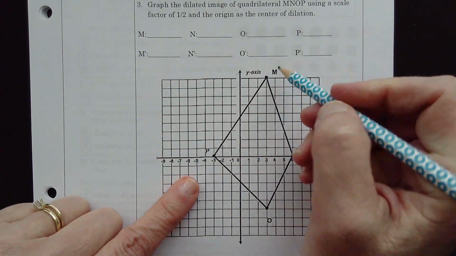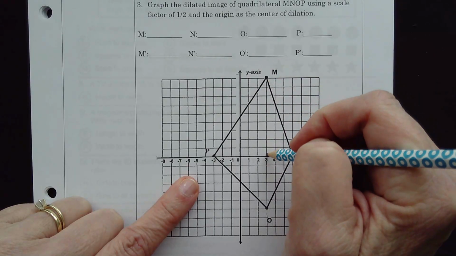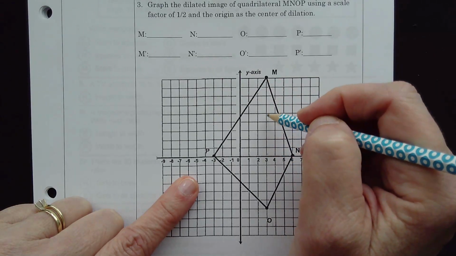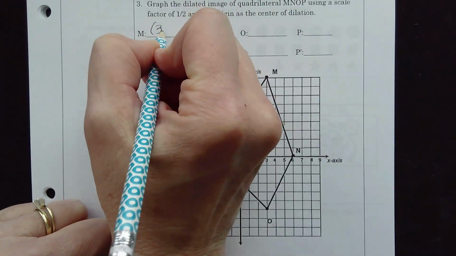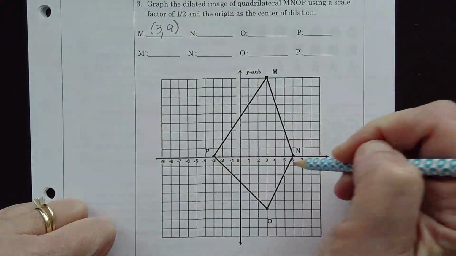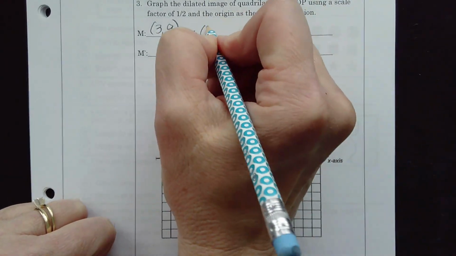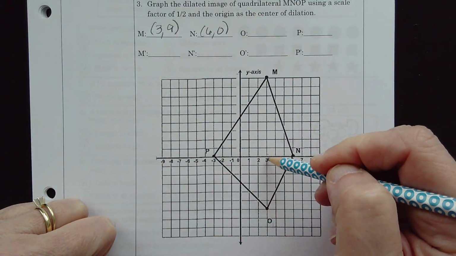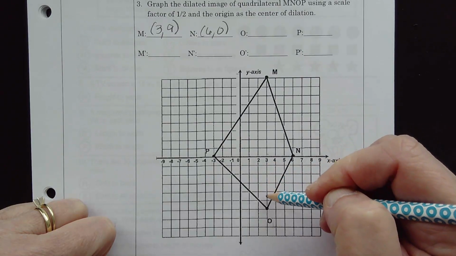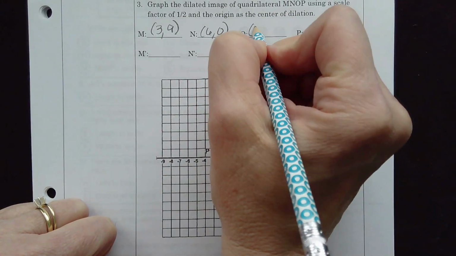So we're going to graph the points for M, which is (3, 9). N is (6, 0). O is (3, -6).